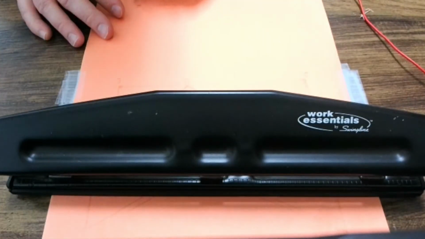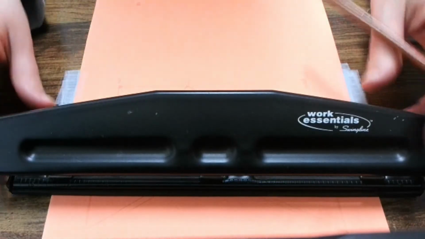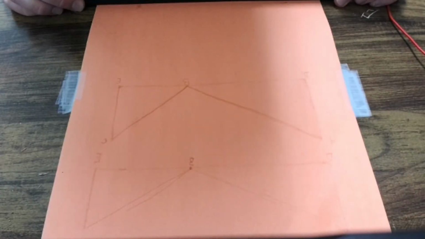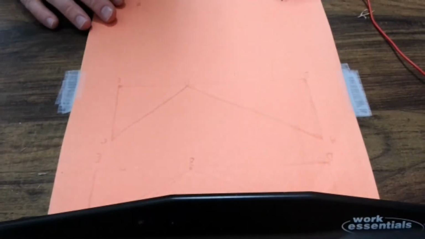So let's try that again. Be a little too low though. Let's see. Yeah, no, that's too low. So I want right in the middle of that. Okay.